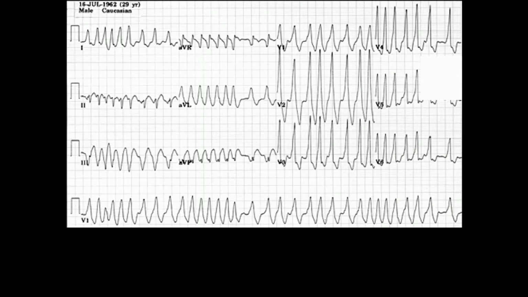What about this one? If you take the time to count up each beat or QRS complex, you're going to note that there are 33 QRS complexes. You multiply that times 6, and you know that your heart rate, or beats per minute, is about 200 beats per minute.